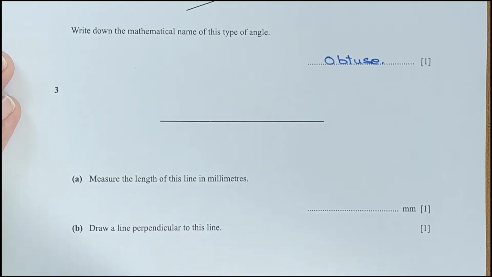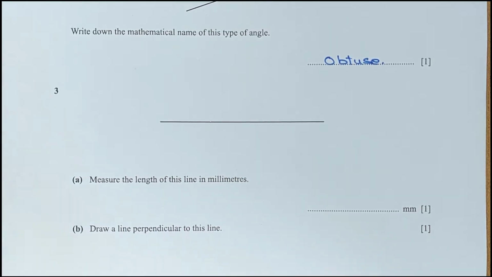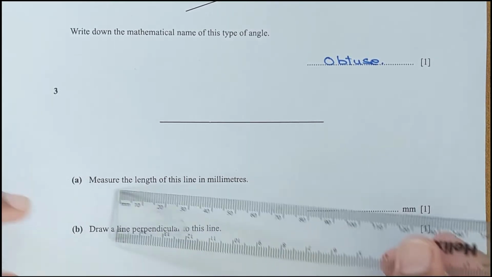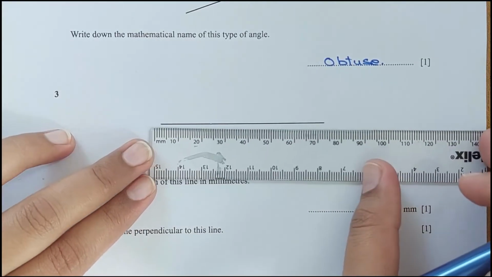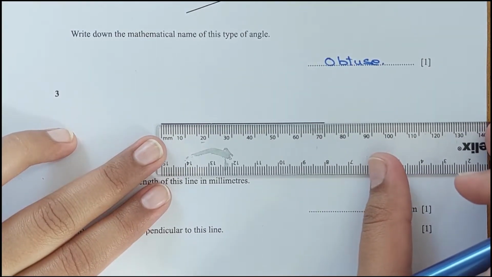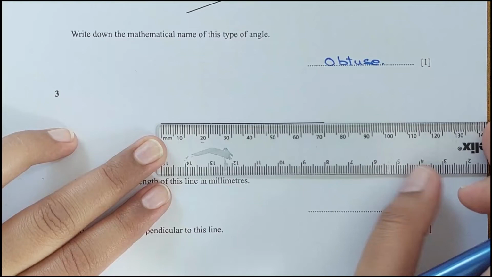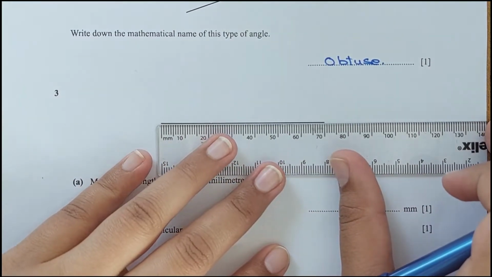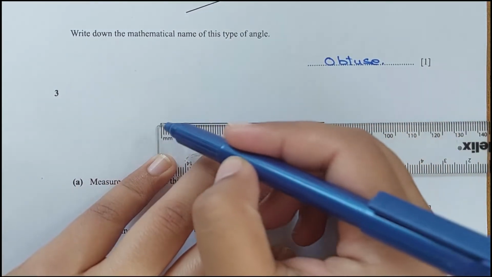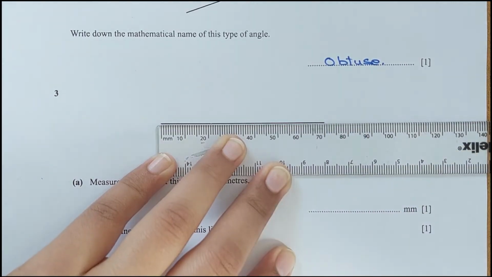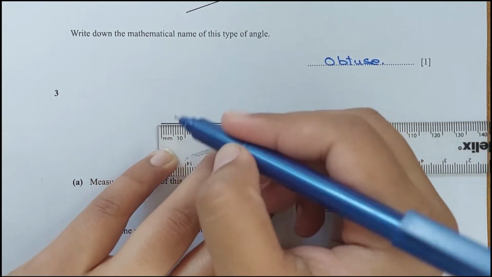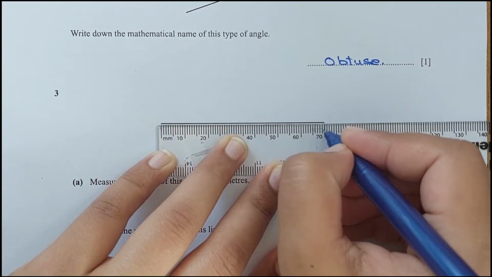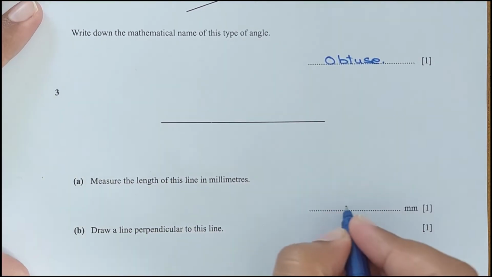Question number 3, part A, measure the length of this line in millimeters. Okay, let me measure in millimeters. This is in millimeters. So this is 70 millimeters. Yes, you can see from this point to this point is 70 millimeters.